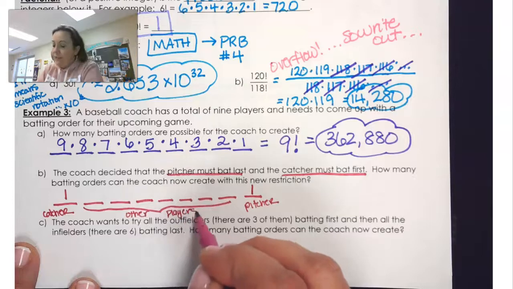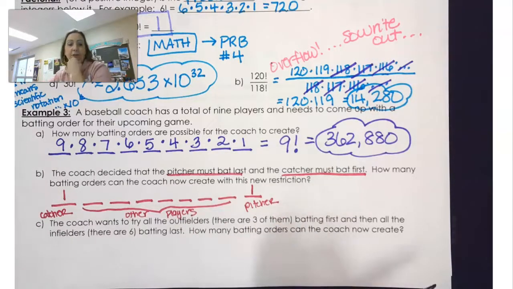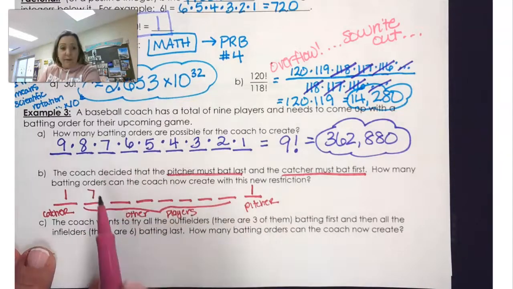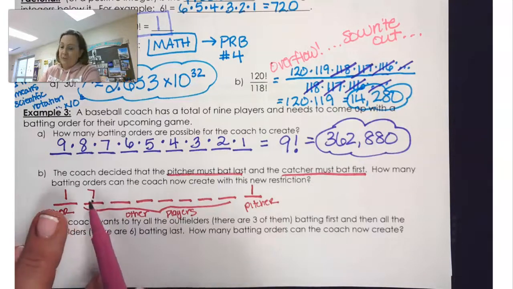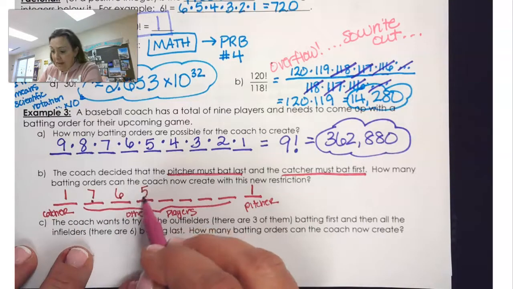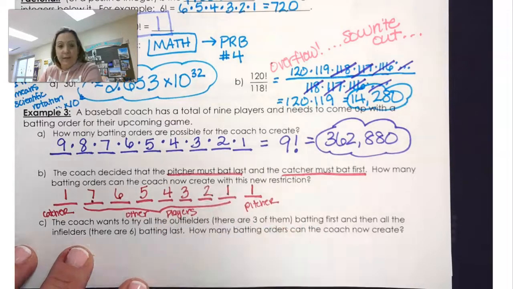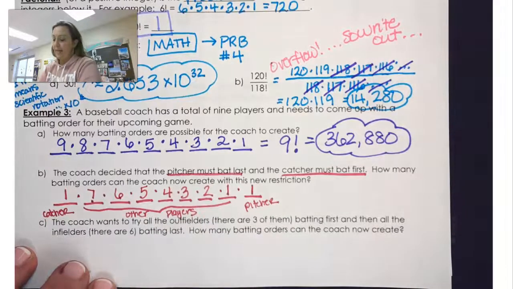So we take out the catcher and pitcher. How many other players are left to choose from? 7. So there are 7 different people that could bat here. And then this guy can't bat. The catcher and pitcher can't bat. So then we have 6. And then 5, 4, 3, 2, and 1 again. Using the fundamental counting principle, we'll multiply each of these together.